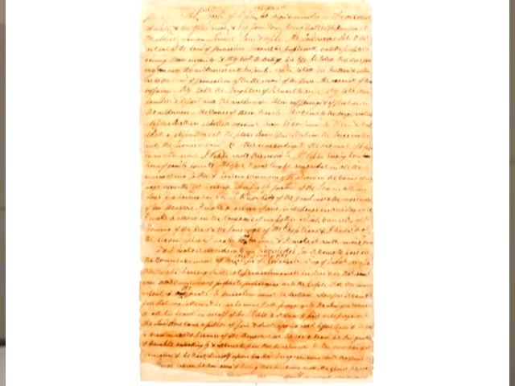Here's what the printer's manuscript looks like. This is the first leaf. The bottom portion of this has been worn away, the bottom 1.5 lines. This is in the hand of Oliver Cowdery. Here is a blown-up version of it. And you will note here there are a number of corrections.